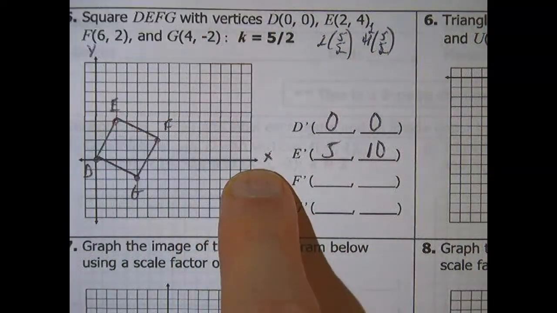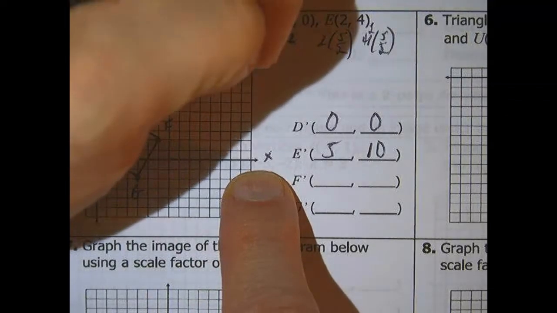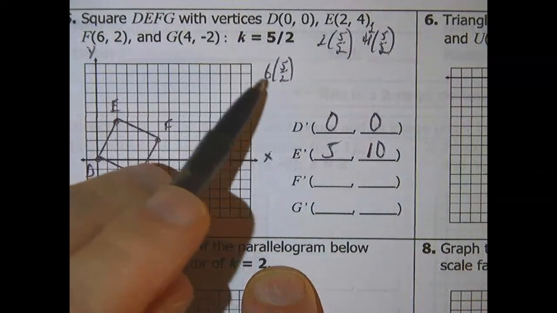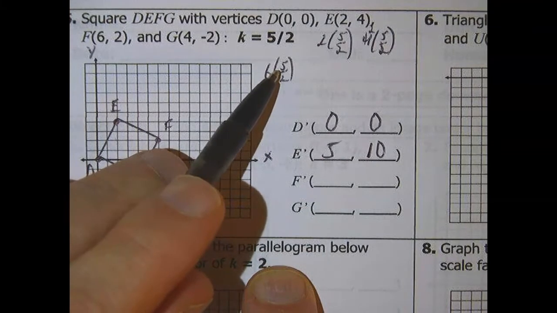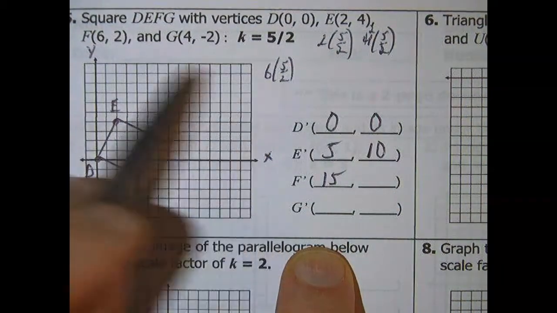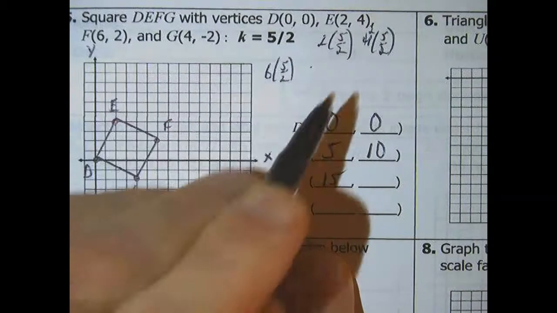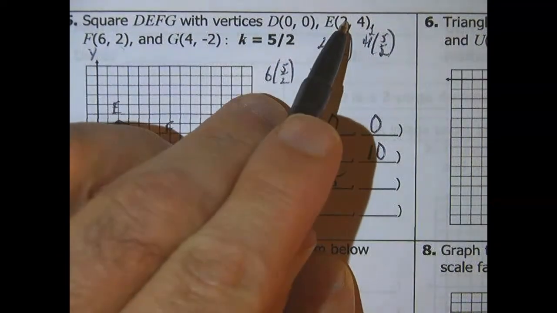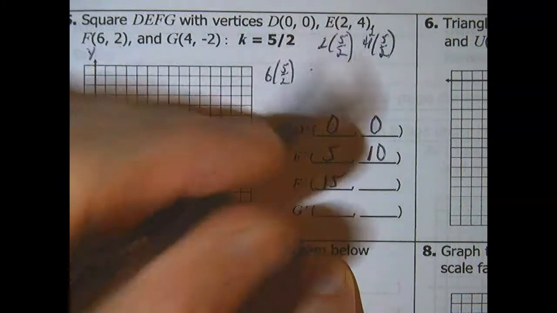6 times 5/2. I'm going to write it over here. So we have 6 times 5/2, not 2/5. Here, the 2 cancels, and we get 3 times 5, which is 15. So we get 15 there. And then the 5/2 times 2, we already did that, right? When we multiplied 2 times 5/2, we did the same thing. So we're going to just get 5.